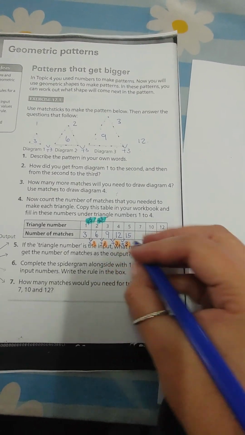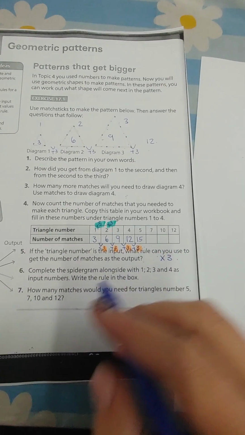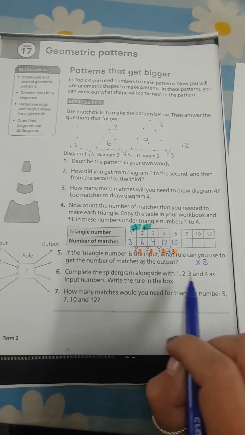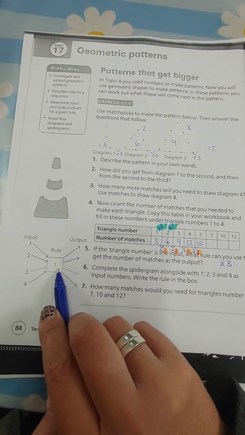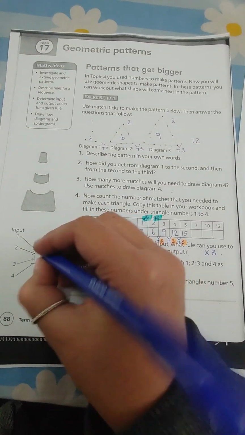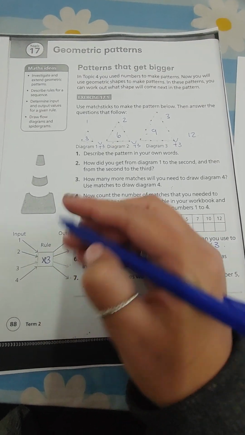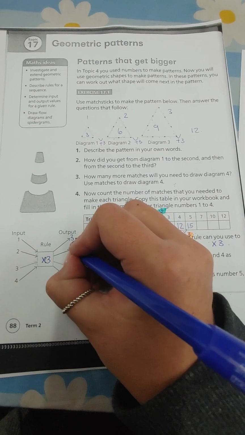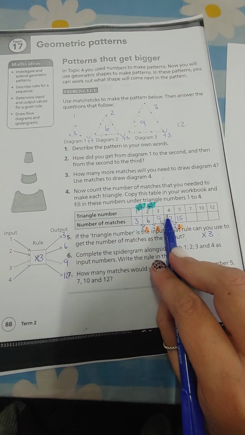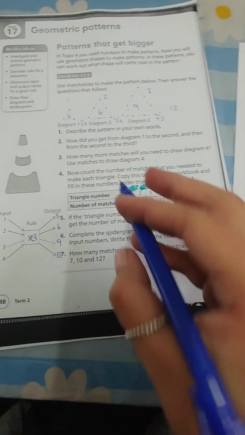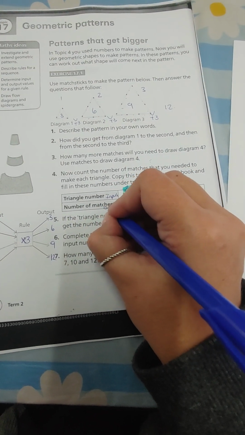So now I'm going to say triangle number. My rule is basically times 3. Now let's complete a spider diagram alongside with this one. So we're going to go to the spider diagram. There's your input number. There they want the rule. Now I've worked out that the rule is times 3. So now I'm going to get my output number. So 1 times 3 is going to give me 3. 2 times 3 is going to give me 6, 9, 12. And you can see that it's going to work out the same as this side, because my triangle number is my input and my number of matches is my output.